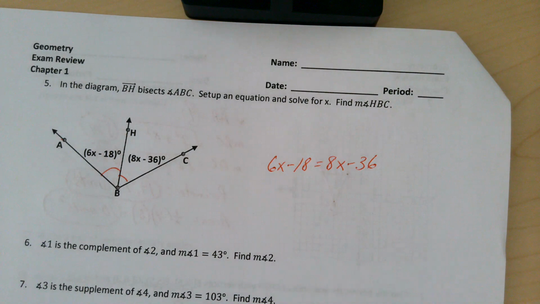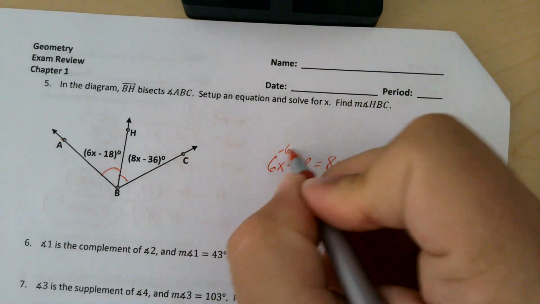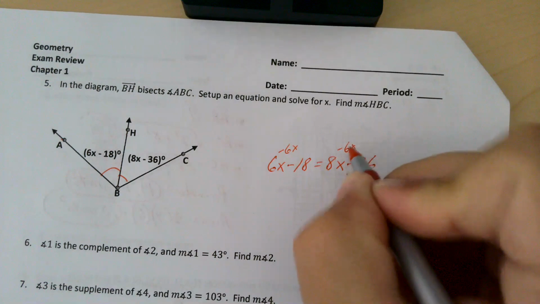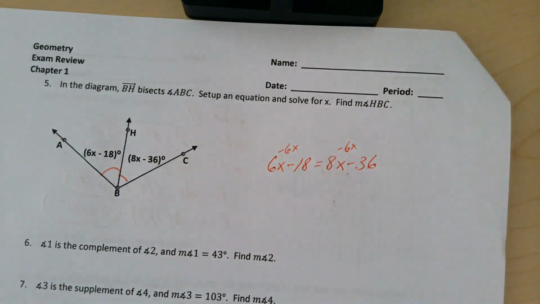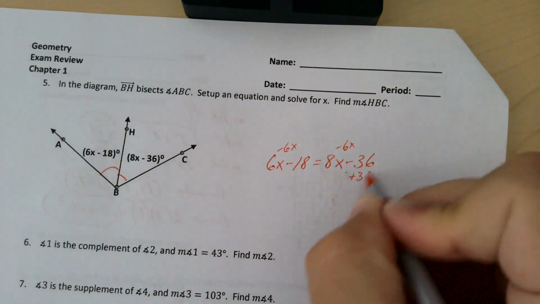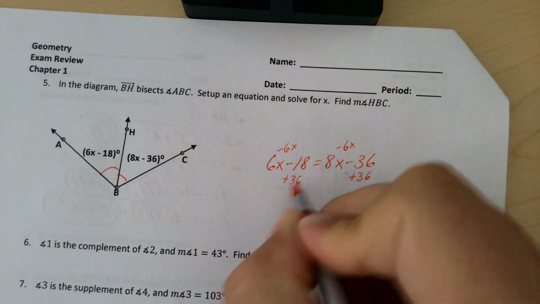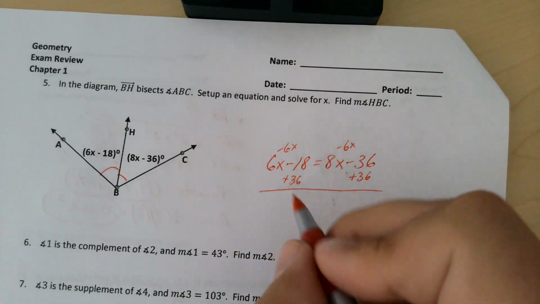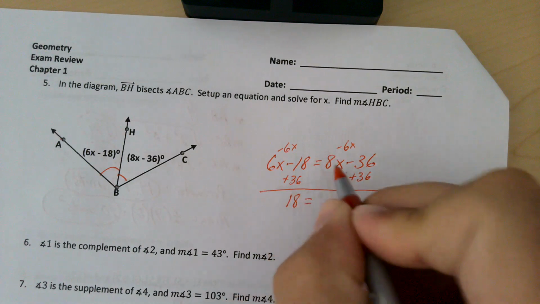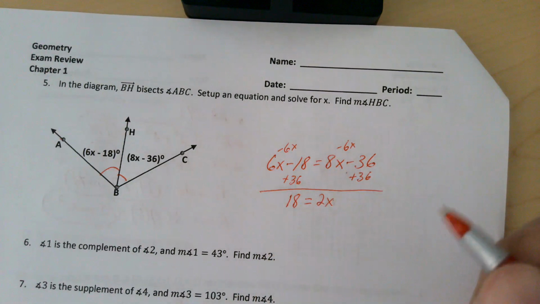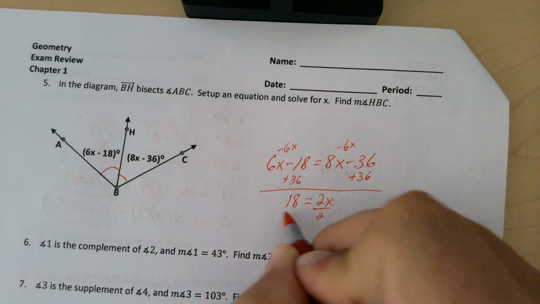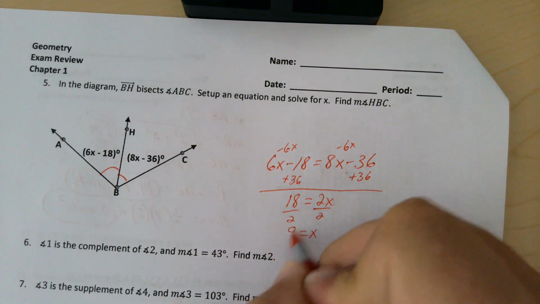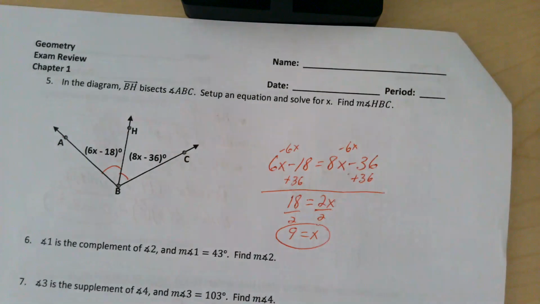So I want my x's together, so I'm going to bring these x's over. I'm going to pick up the 6x, do its opposite, so it appears on the other side by subtracting 6x. And then I'm going to add 36 to both sides. When you do that, you're going to end up with 18 on the left and a 2x on the right. Divide by 2, and just like that, we'll know that x is 9.